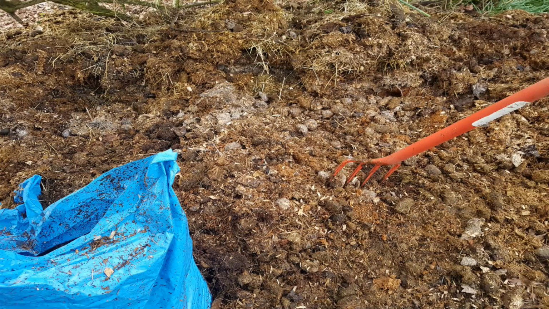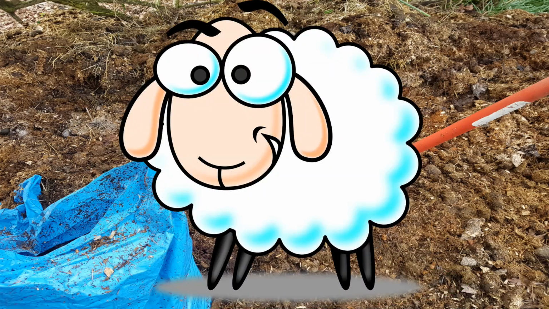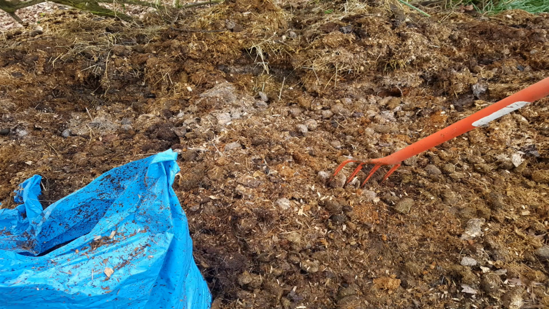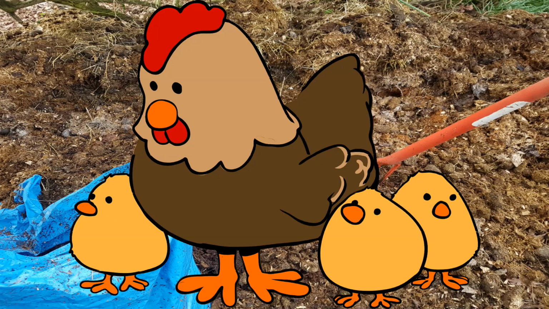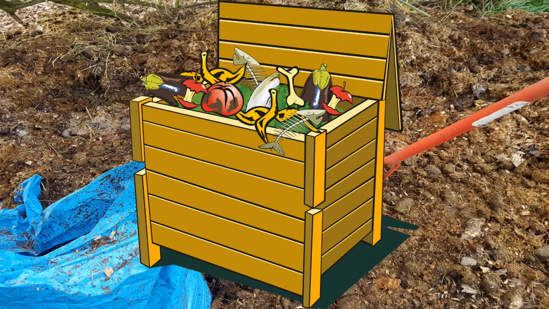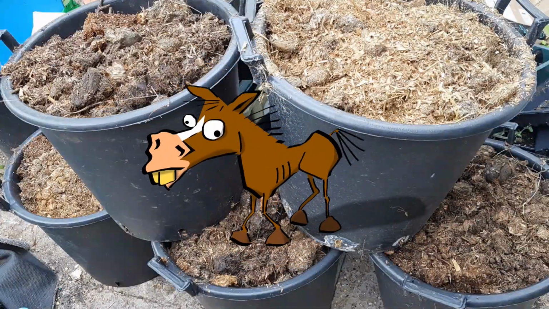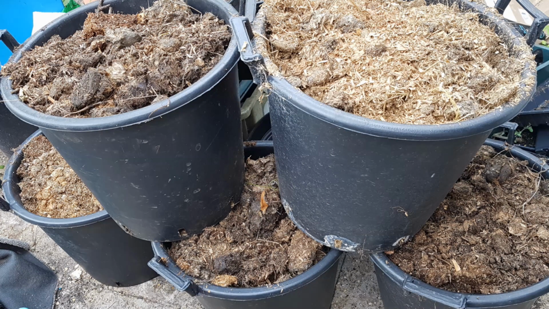So that could be cow manure, it could be sheep manure, it could be bedding from small animals such as guinea pig bedding, it could be chicken manure, and of course it could be your own homemade compost, which is one of the best soil amendments that you could use. My manure of choice is horse manure, and that's for no other reason other than I can get lots of it quite easily and quite near where I live.